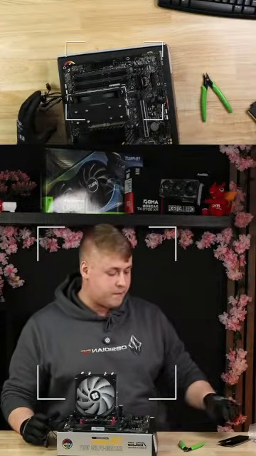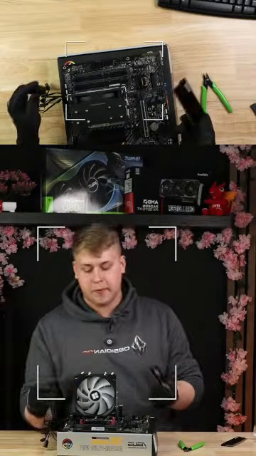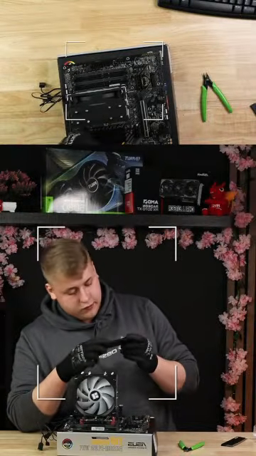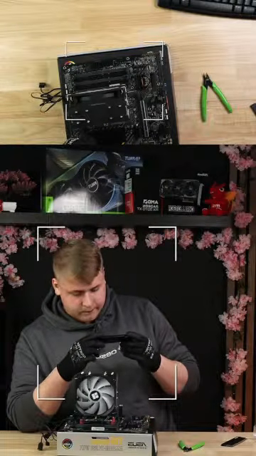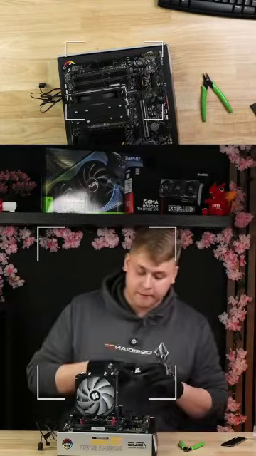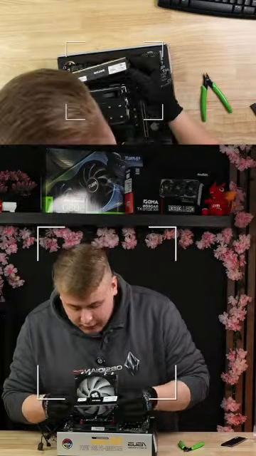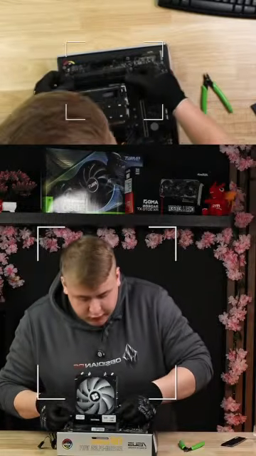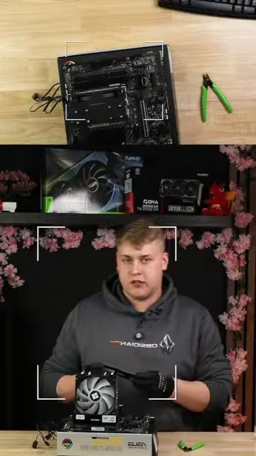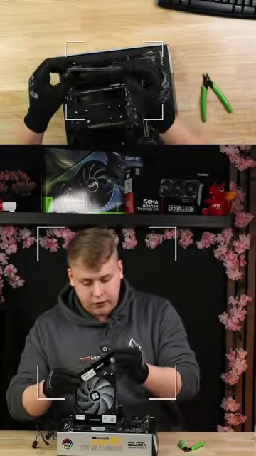Next up is RAM. So we have 2 sticks of 8GB running at 3200 megahertz. I don't know the cache latency on these actually. Let me just double check. Well, it doesn't say, so I don't know off the top of my head. But they're 16GB, 3200 megahertz. They're going to run most games completely fine, especially with the 5600X CPU that we have in this system.